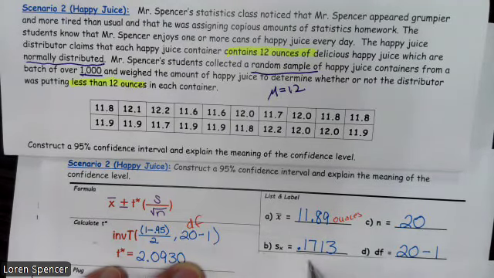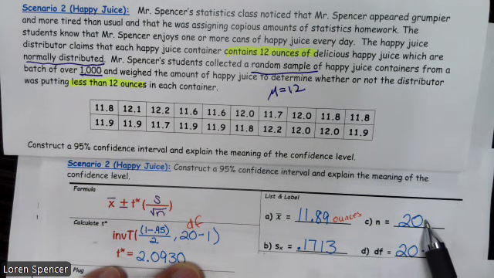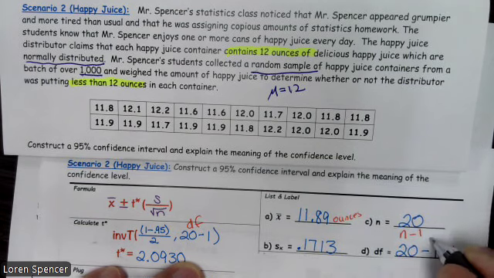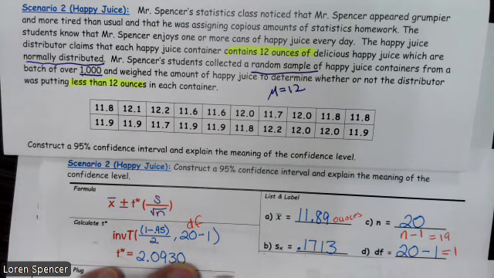Because we're using the sample standard deviation, this makes it a t distribution. Our sample size is 20. Our degrees of freedom are 20 minus 1, or n minus 1, which equals 19 in our case.